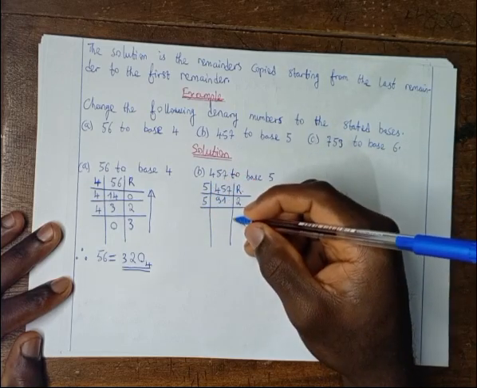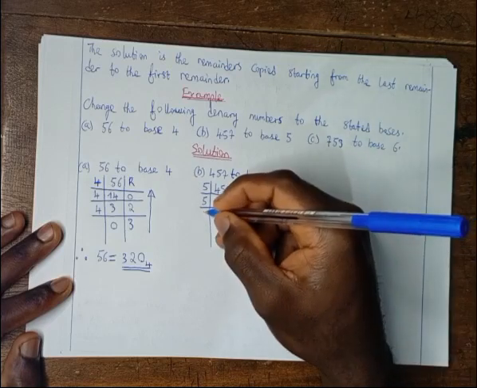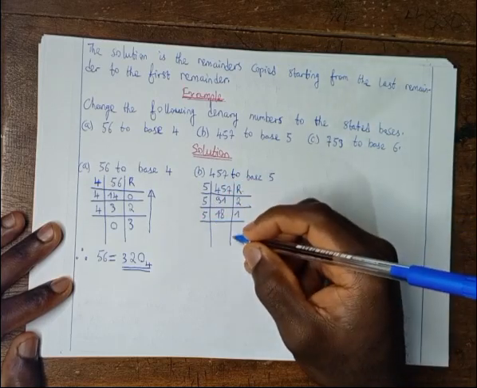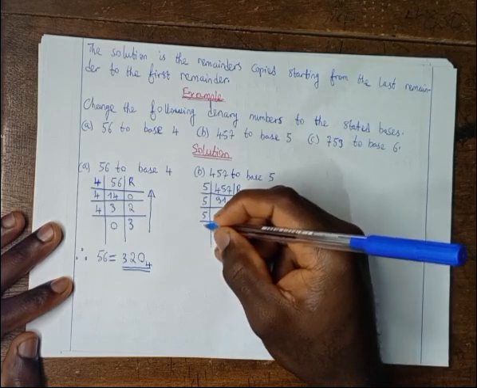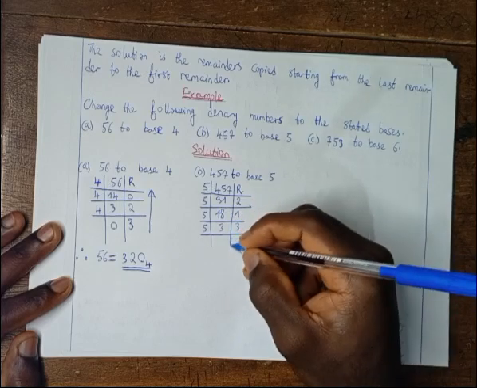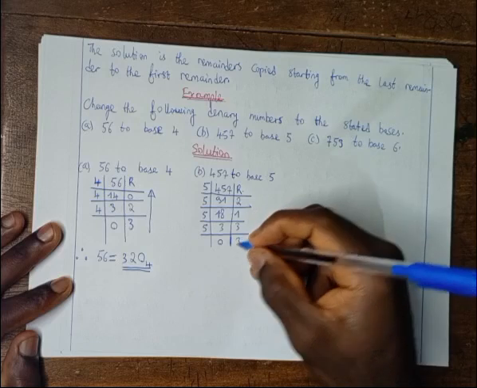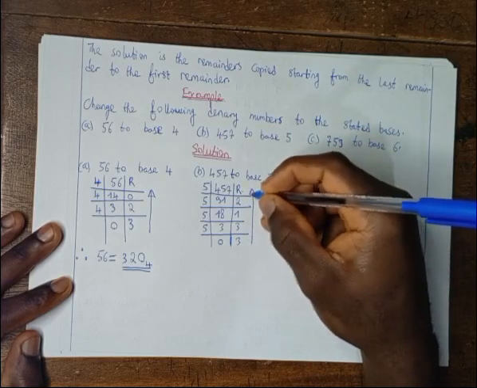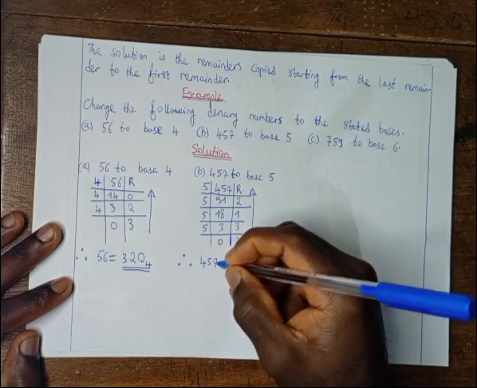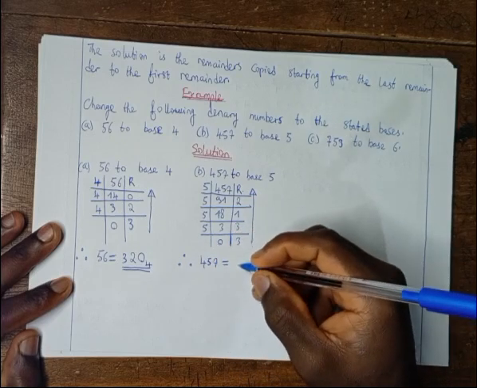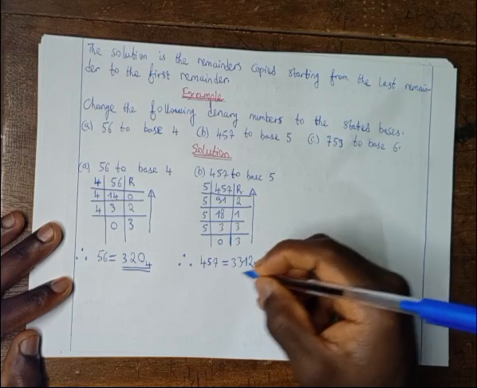91 divided by 5 gives us 18. Remainder 1, bring down 5. 18 divided by 5 gives us 3, remainder 3. Bring down 5. 3 is less than 5. 3 divided by 5 gives us a whole number part of 0 and a remainder of 3. So we copy from bottom to top. Therefore, the number 457 in base 5 is simply equal to 3, 3, 1, 2. We put the base 5.